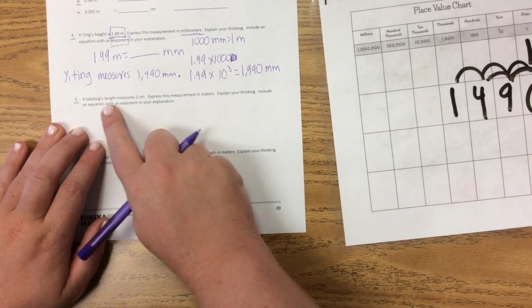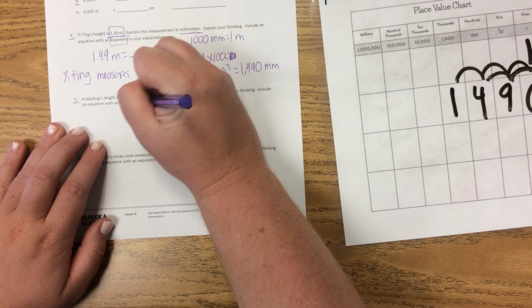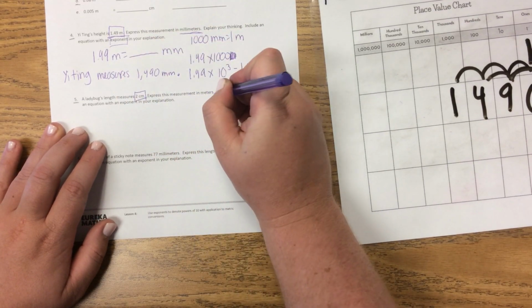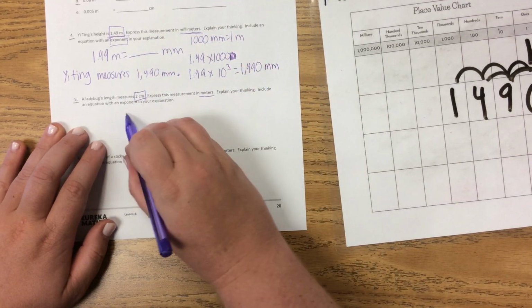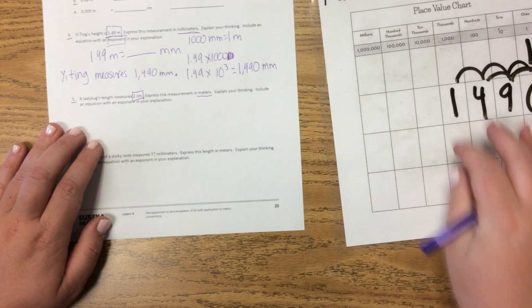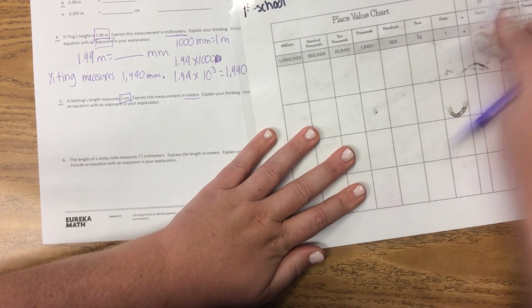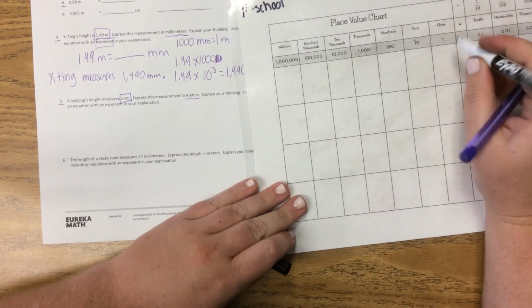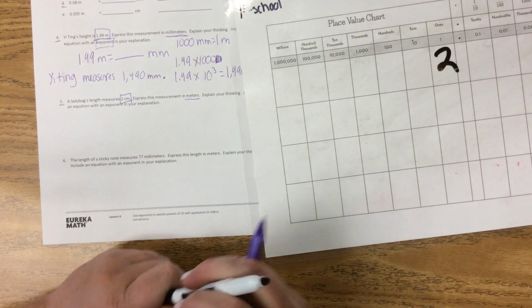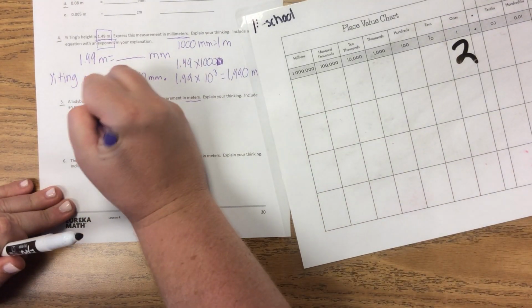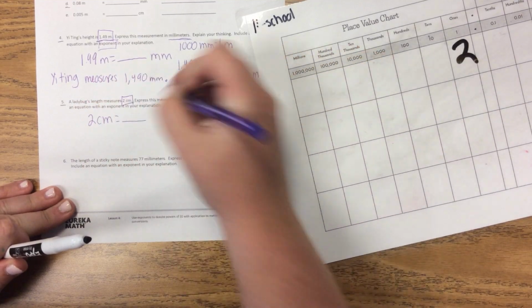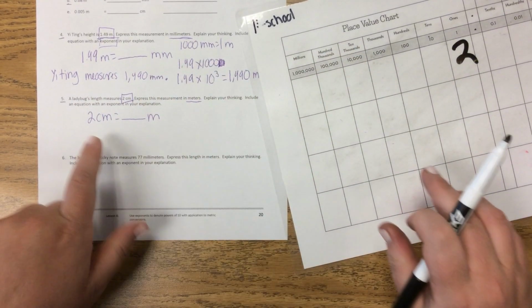Last one, a ladybug's length measures 2 centimeters. Express this measurement in meters. Explain your thinking, include an equation with an exponent. Okay, so virtually the same thing. 2 goes on the place value chart. I'm going from 2 centimeters to meters. So I need to look at centimeters and meters.